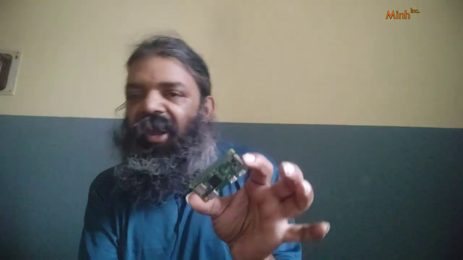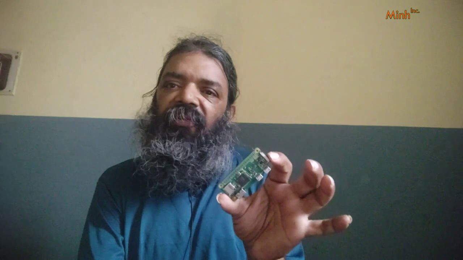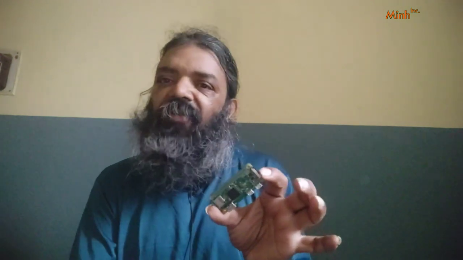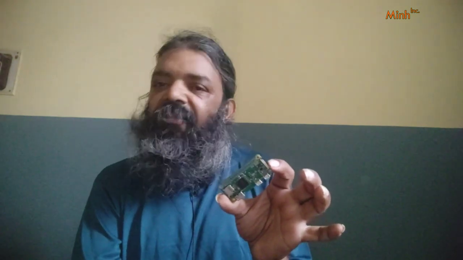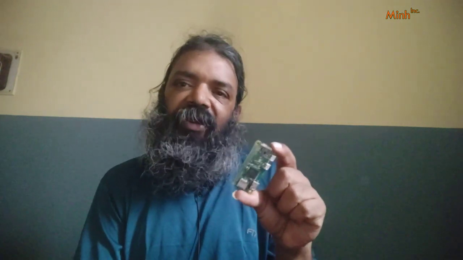I have a Raspberry Pi, this is Raspberry Pi 0. I have a 02W also, and a Raspberry Pi 3 also. But we will use this microcontroller. Anyway it is kept, so I think it is nice to use this rather than just keeping it in some box. So we will see how we can write a device driver on the Raspberry Pi 0W.